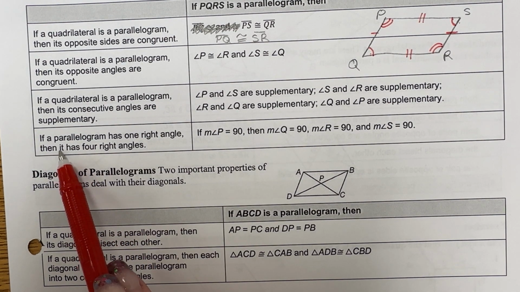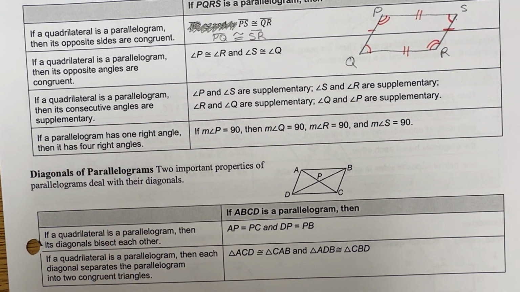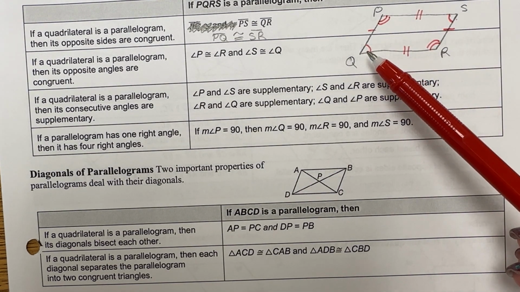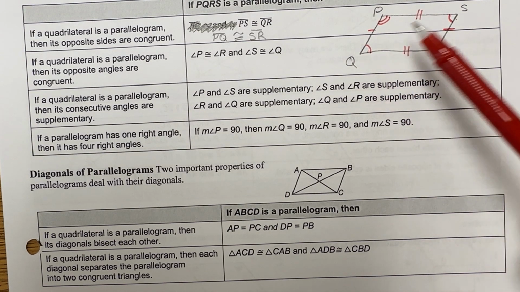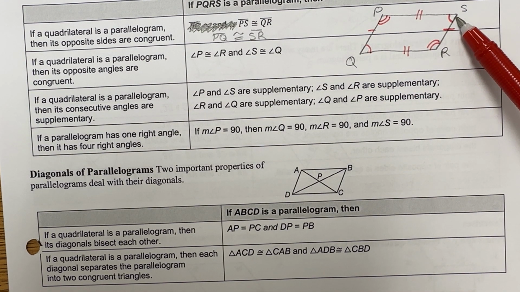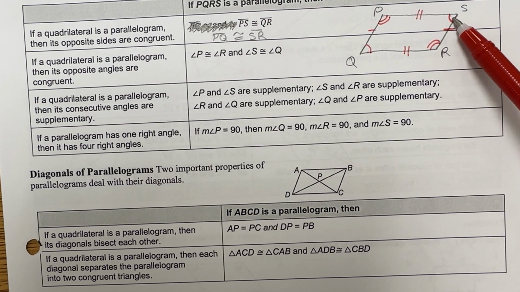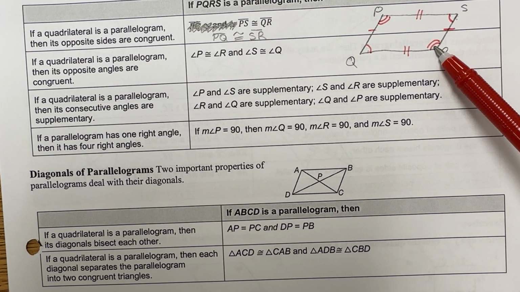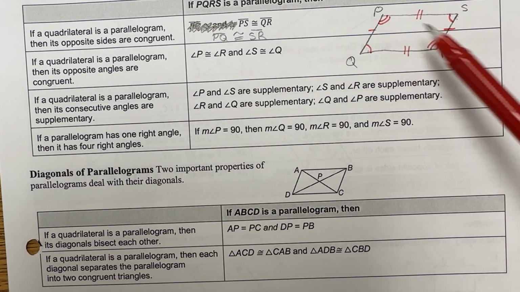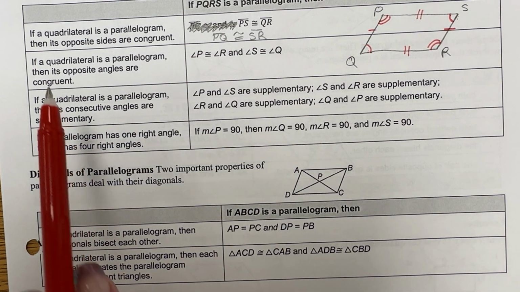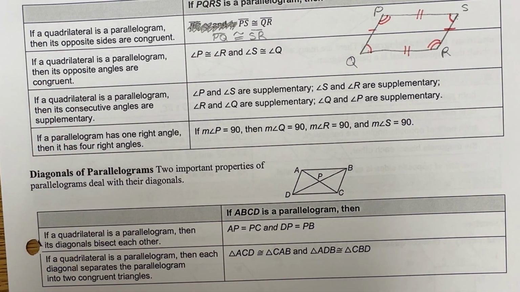Our last one is if a parallelogram has one right angle, then it has four right angles. Using the properties we already know, if this is a 90-degree angle, that one must be a 90-degree angle. Consecutive angles have to be supplementary, so if this one is 90, that one's 90, and the angles opposite each other would also be 90, so that would give you all four. Make sure you memorize these four properties of parallelograms.